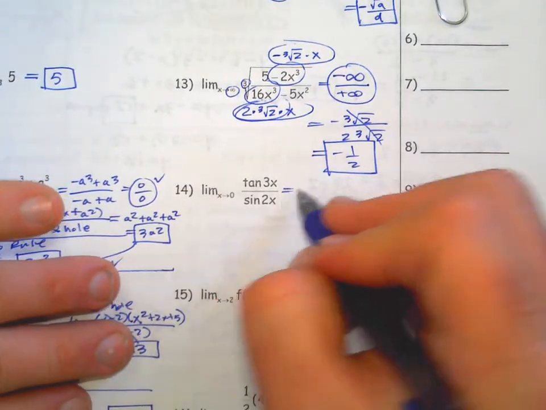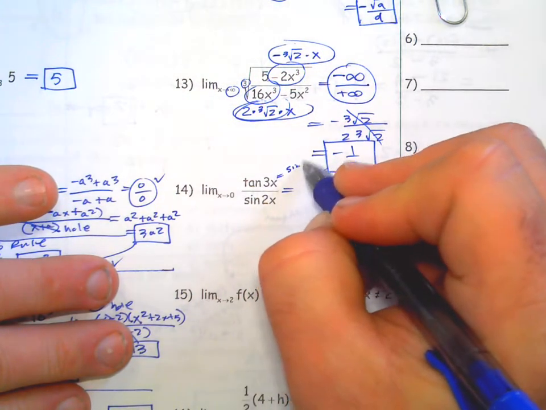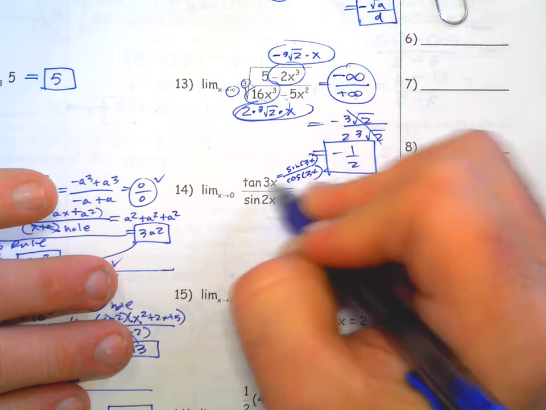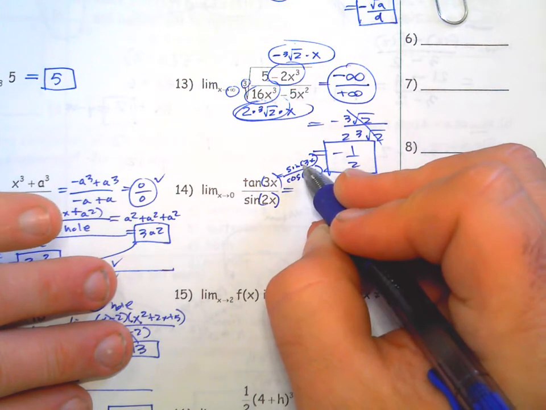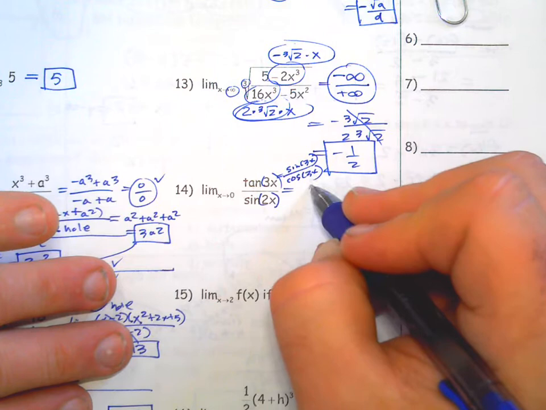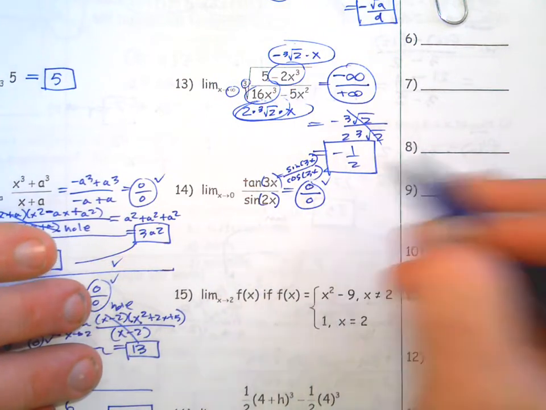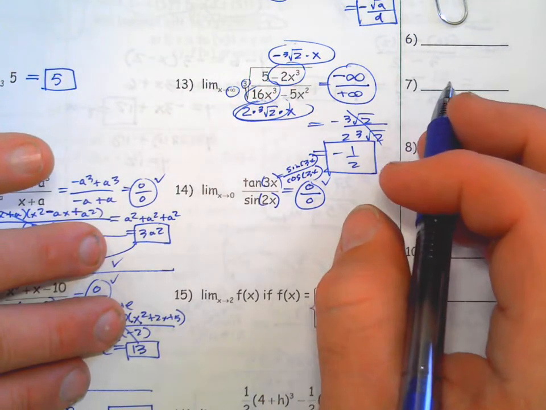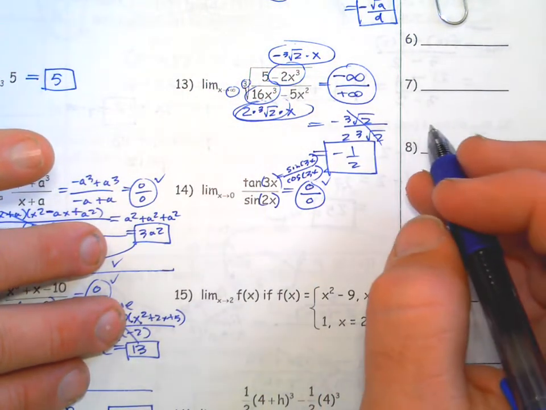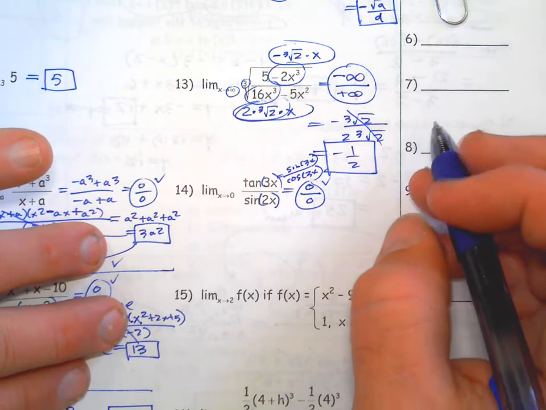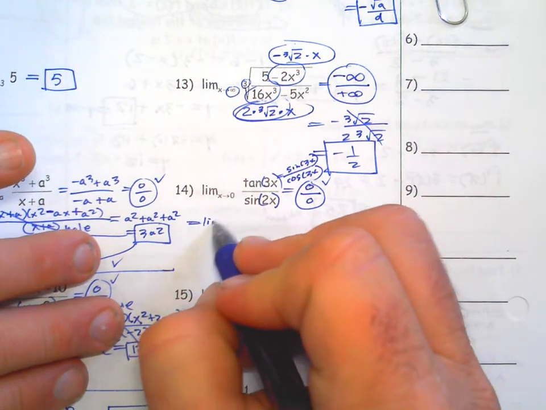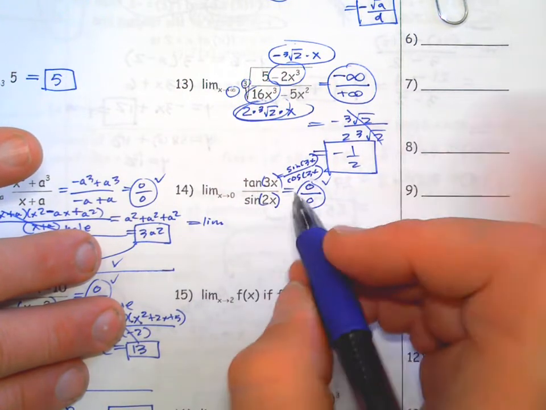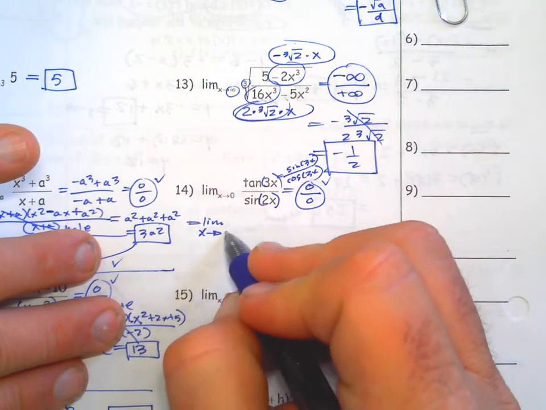Okay, next one. If we plug 0 in, tangent is sine over cosine, right? And so we're going to get sine 0 over cosine 0 is 1. 0 over 1 is 0, and on the bottom we get 0. So we can't factor the whole out of this one because it just doesn't work. We could do L'Hopital's rule, but probably not going to ask you to do that on this one. I want to use that other little trick where we memorized that sine of x over x as x goes to 0 is 1. But you got to show that pattern. You got to force that pattern to happen.